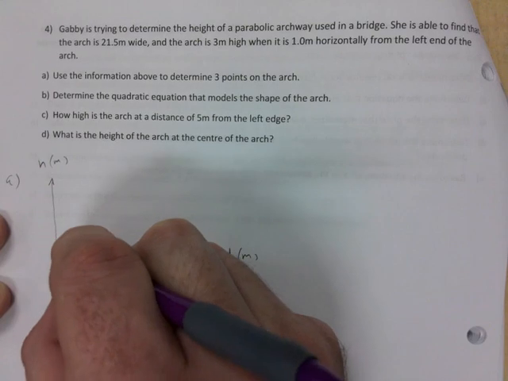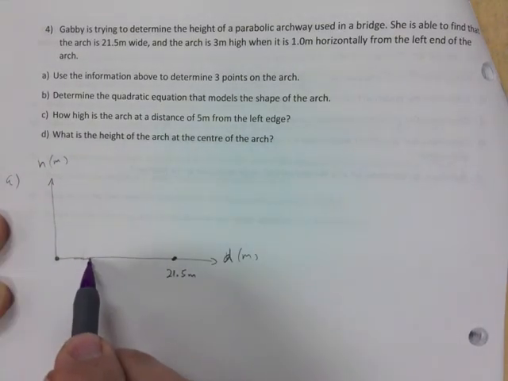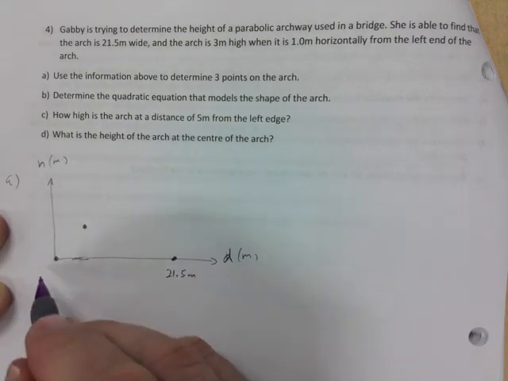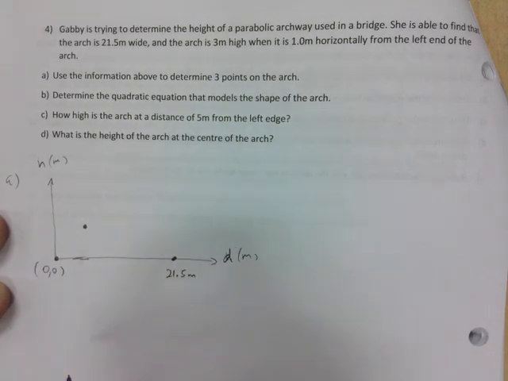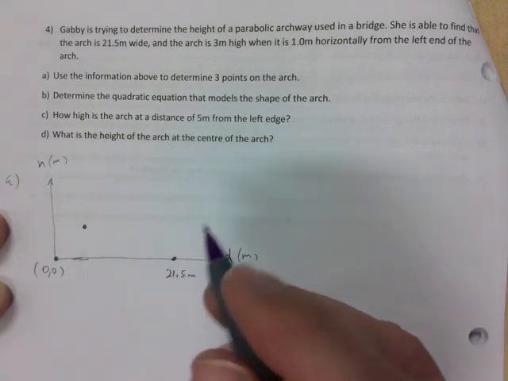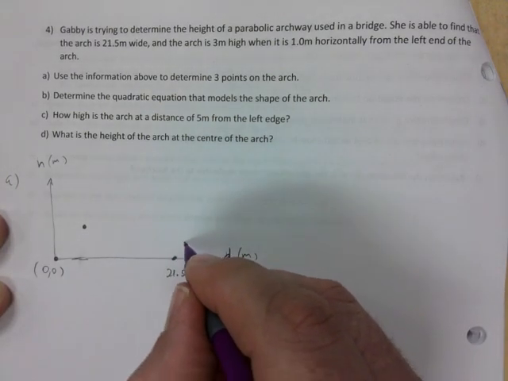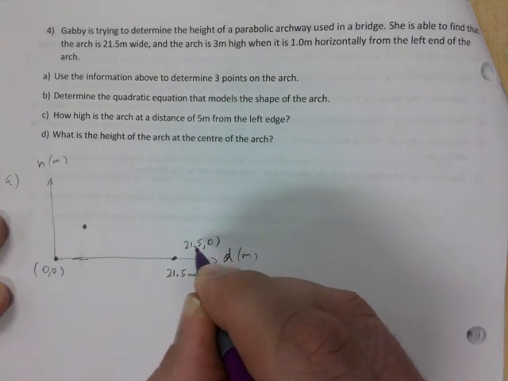So I shouldn't be making my point there, right? I should be making it more like this. So I know that this is 0, 0. And this is over here. And this is 21.50.